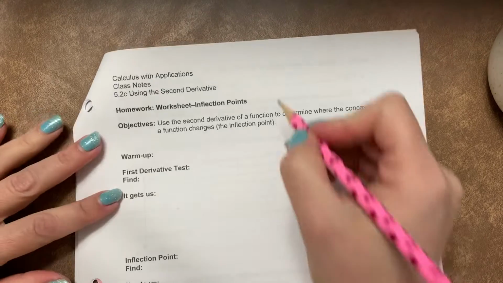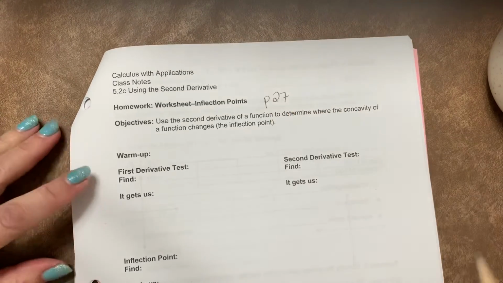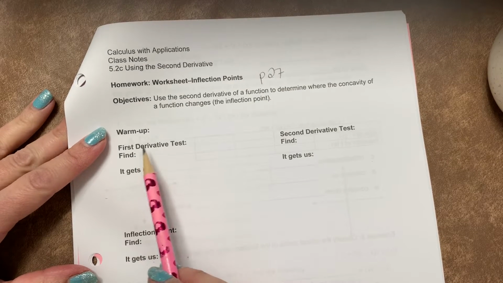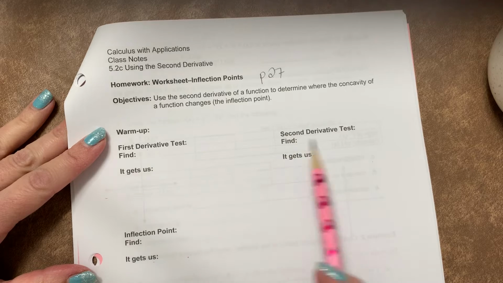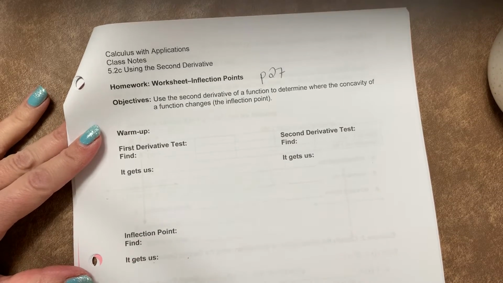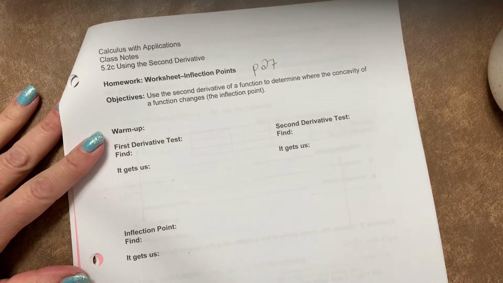Okay, so this warm-up is on page 27. Take a minute and see if you can summarize the first derivative test, the second derivative test, and how to find an inflection point. These are the three major topics on your tests coming up.